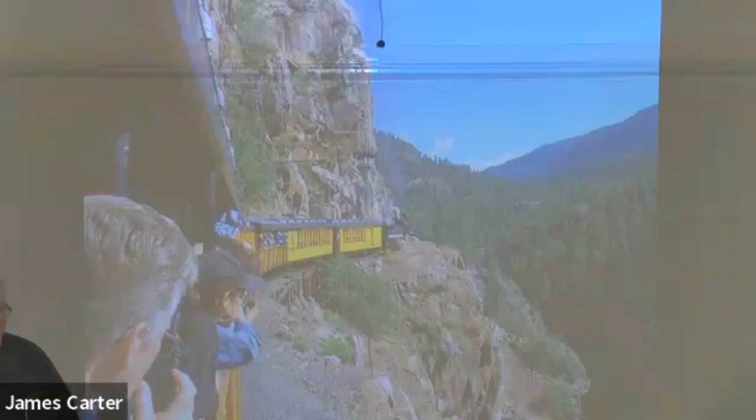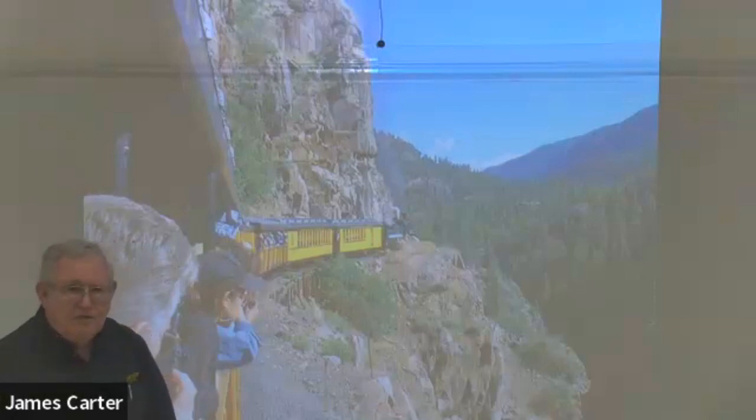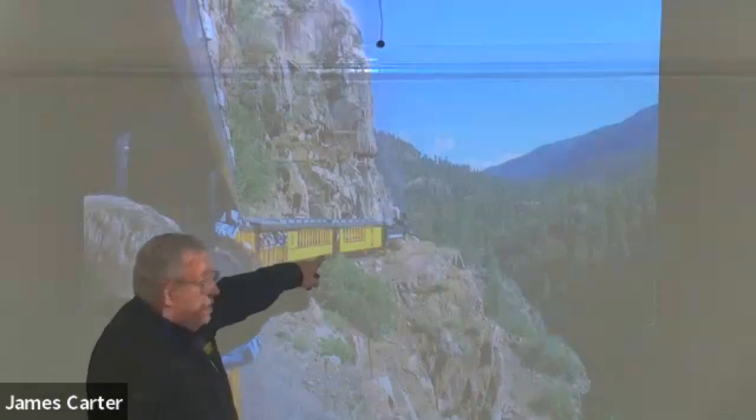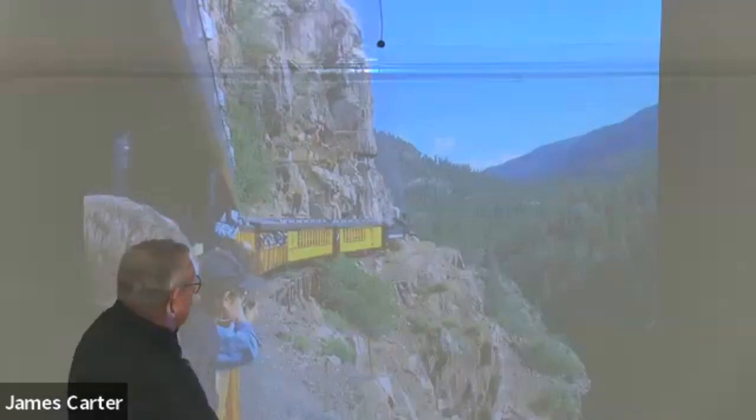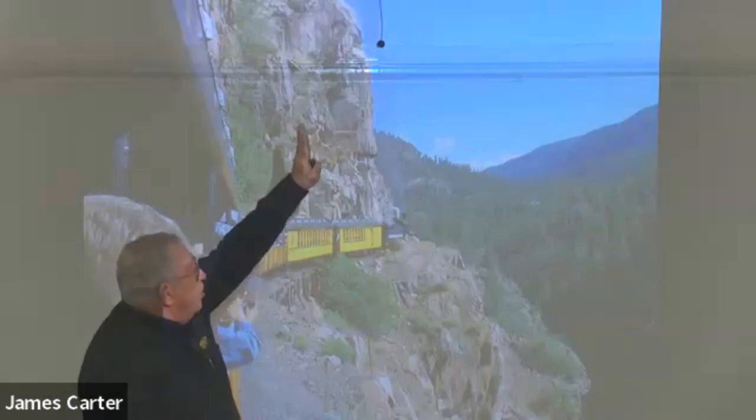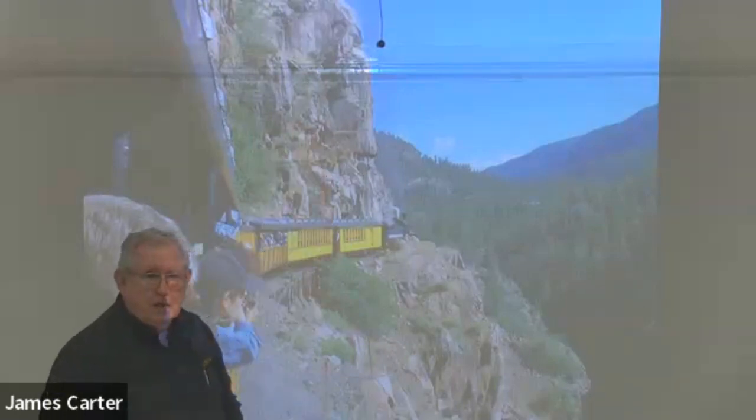Here we have the Durango-Silverton Railway, Durango, Colorado. This train leaves the city of Durango approximately 10 feet above the Animas River, which is down here, 400 feet down at this particular location. Now, this train couldn't just go vertically up like that.